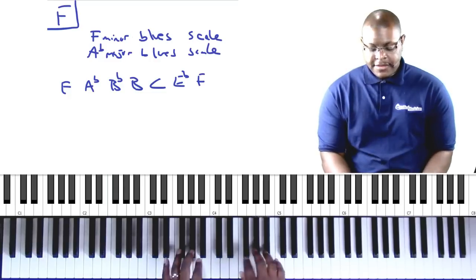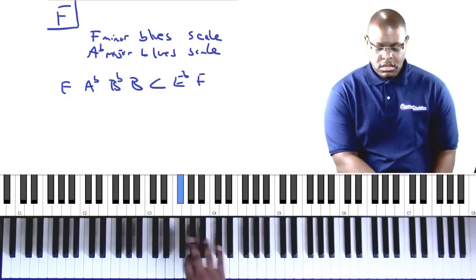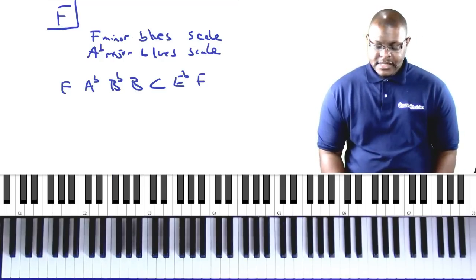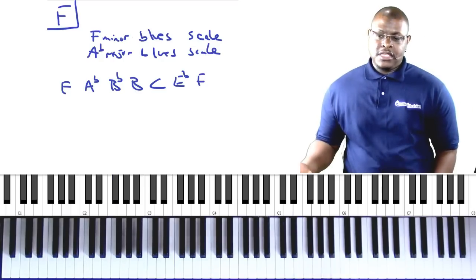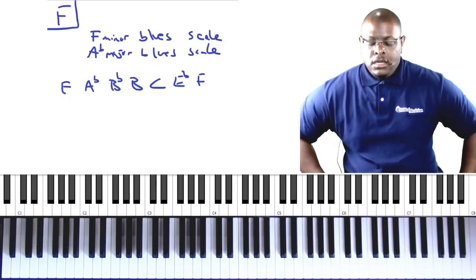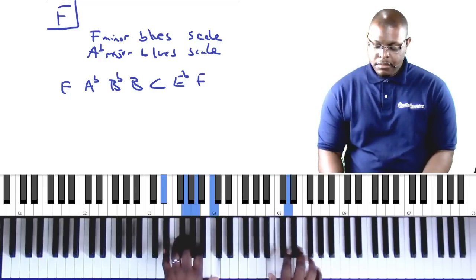Yeah, so you can just play a half step up, right? You can do that, or just the same way you'd approach pentatonics, you can just add the blue note in there.